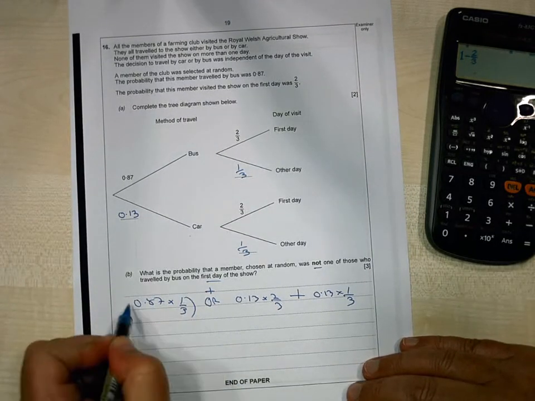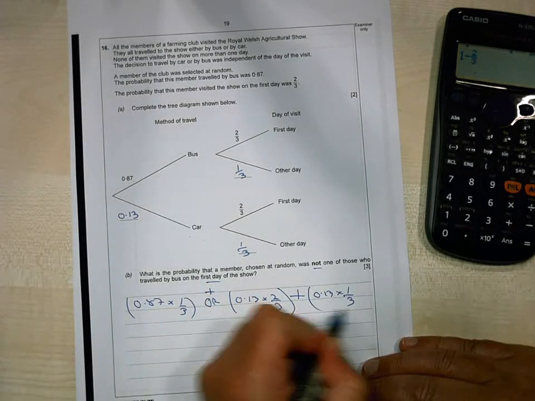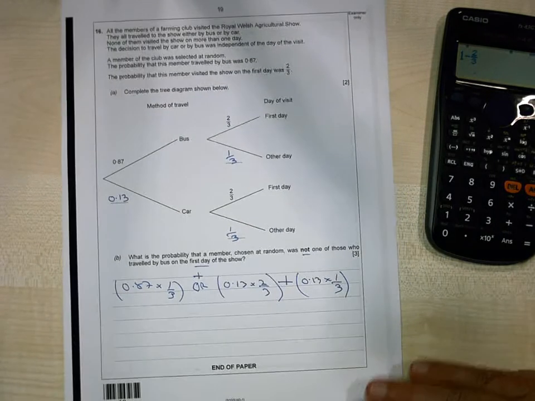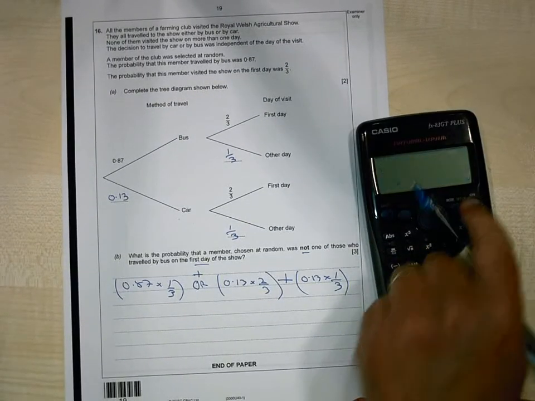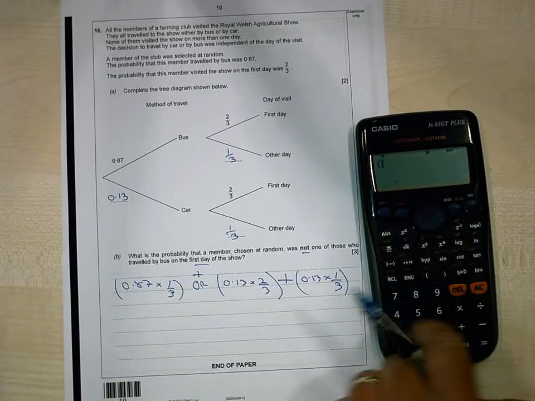Now with this one, you have to be careful if you want to do it all in one go. So you use your brackets here.